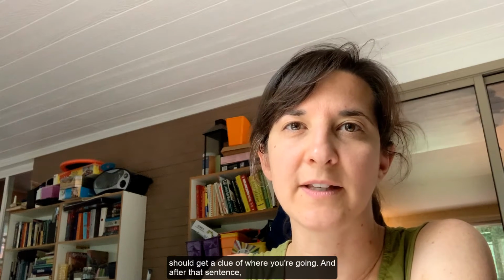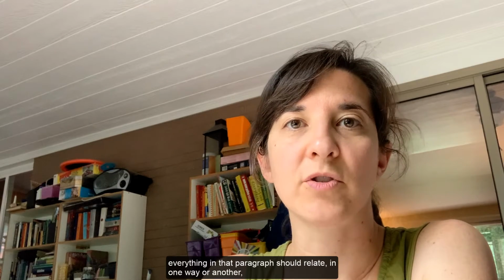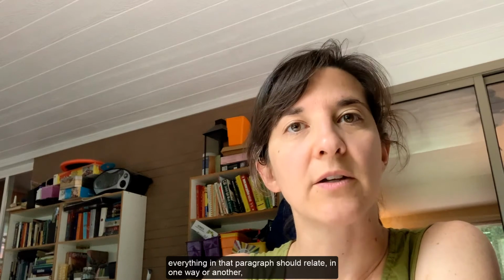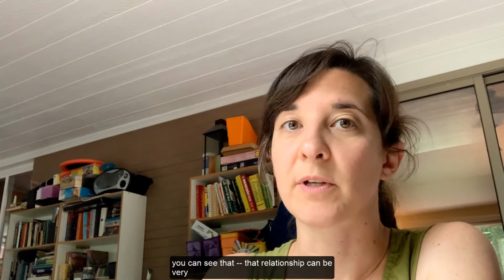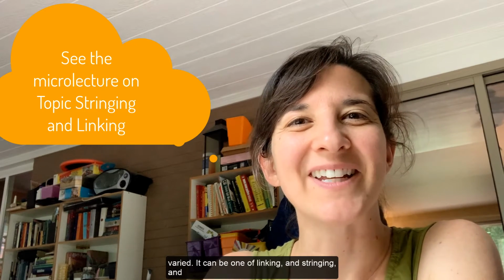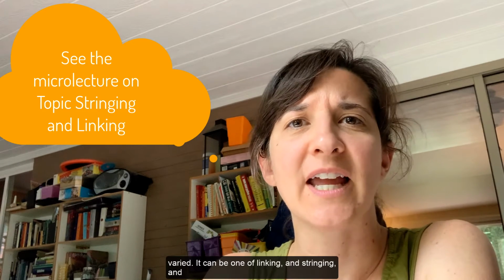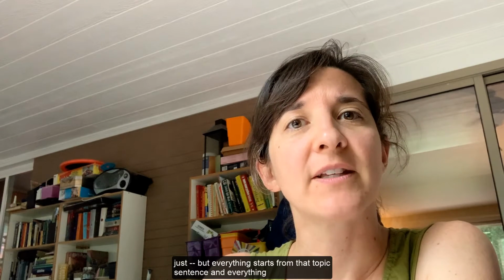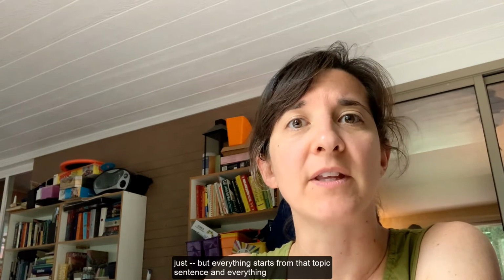And after that sentence, everything in that paragraph should relate in one way or another to the topic sentence. And if you look at topic stringing and linking, you can see that that relationship can be very varied. It can be one of linking and stringing, but everything starts with that topic sentence and everything supports that topic sentence.